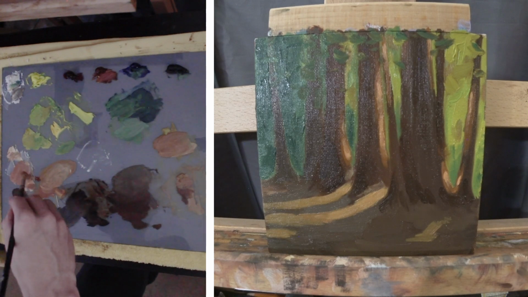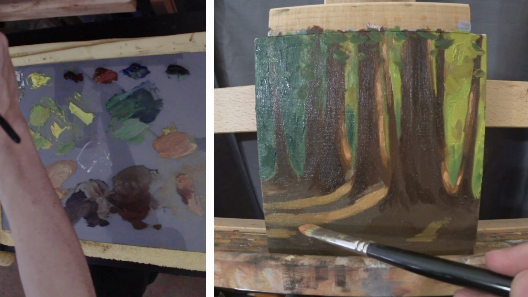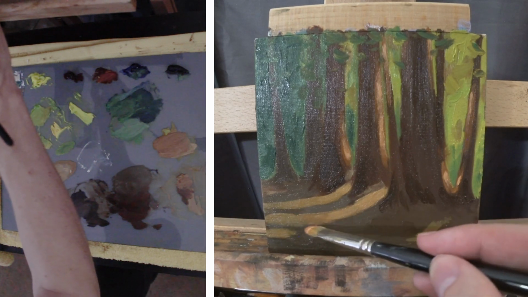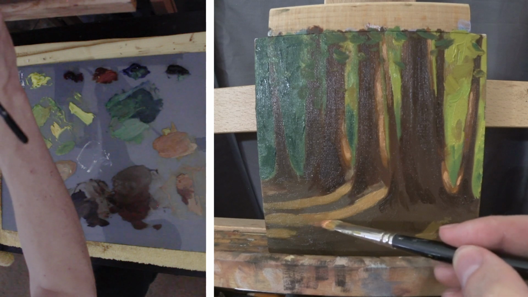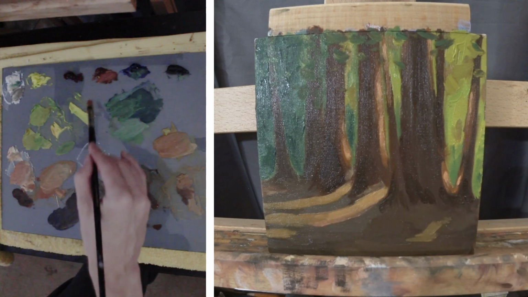Trying to use thick paint here. Make sure we have good coverage, and then I'm going to do right on the edge. This is kind of a transition. It might be a little too light.